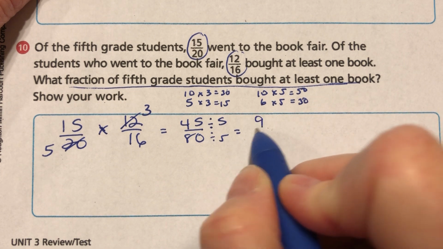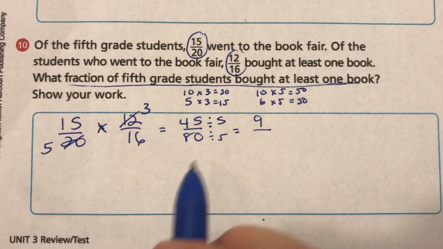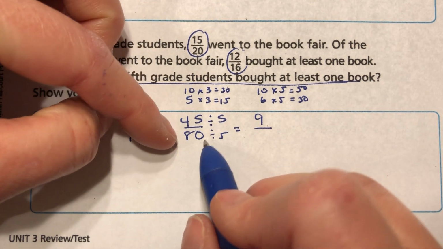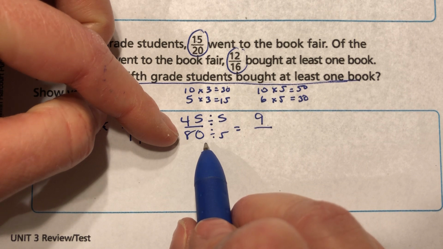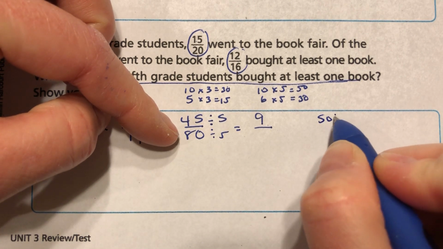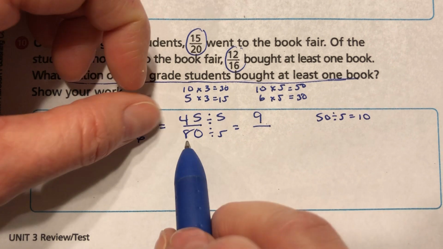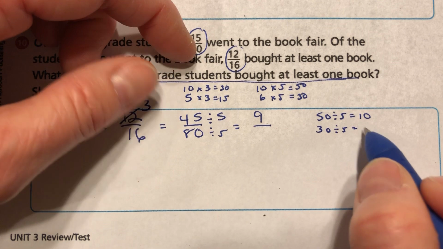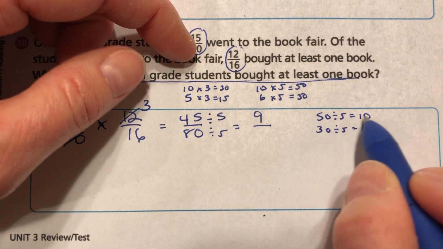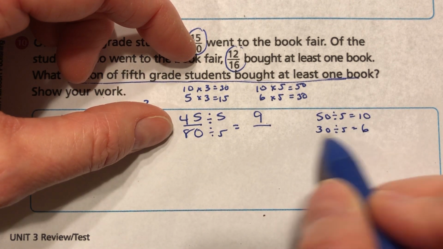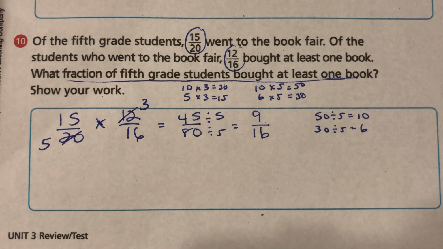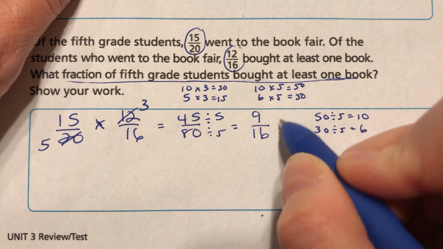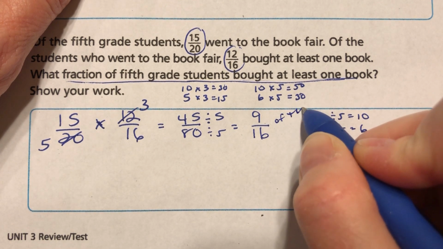45 divided by 5 is 9. And then 80 divided by 5, I would break this one up as well. So like, I know that 5 goes into 50 10 times, right? So I know that 50 divided by 5 is 10. And now from 50 to 80, that's 30 more, right? So now let's take the 30 divided by the 5, and it's 6. So 50 divided by 5 is 10, and 30 divided by 5 is 6. That means the result of this is 16. So 9/16 of the students, that would be our answer. Okay, so 9/16 of the students.